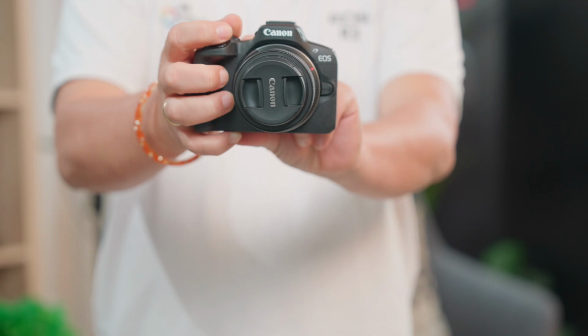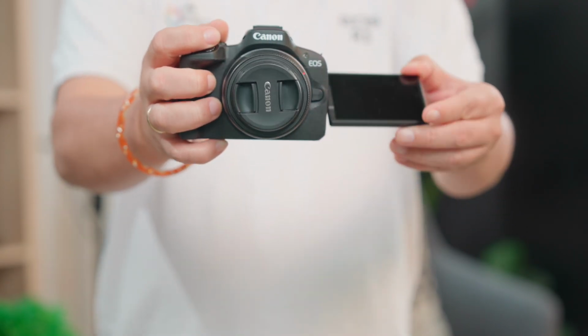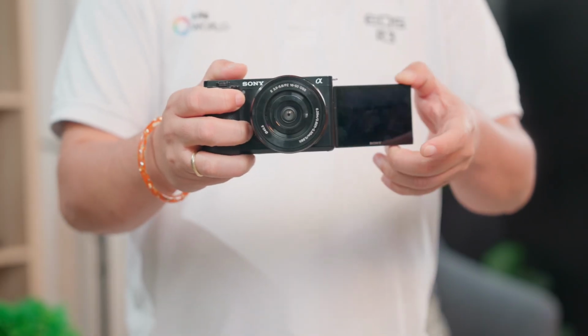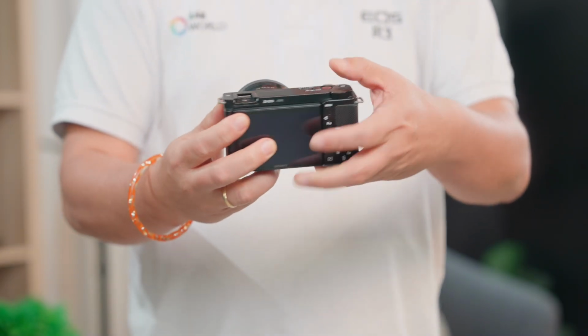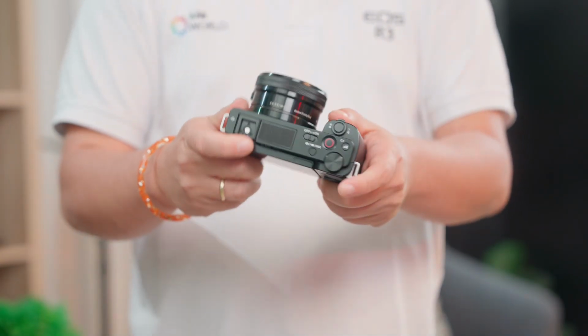So on today's vlog, guys, I'm gonna compare two very famous cameras of 2023, the Sony ZV-E10 and the Canon R50. We will compare the Sony ZV-E10 over the Canon R50. So let's start. The Canon R50 was announced last February 8 of 2023 with a price of $749 US, while the Sony ZV-E10 was announced last July 30 of 2021 with a price of $700 US.